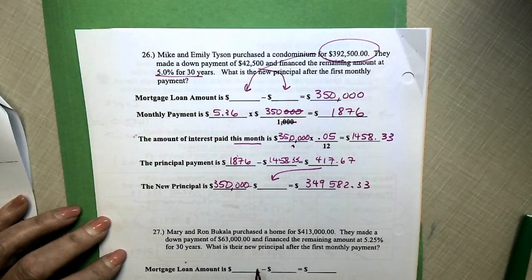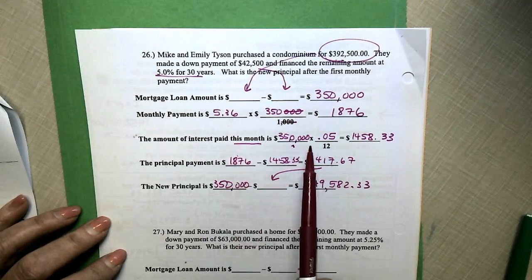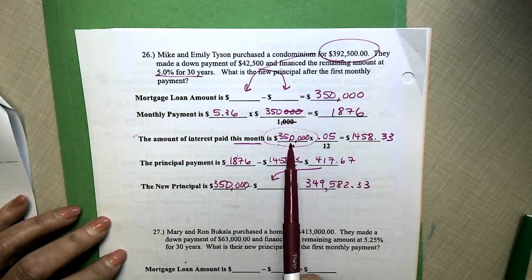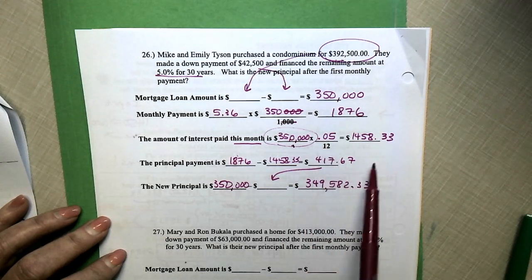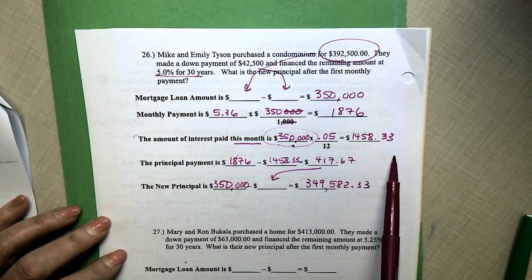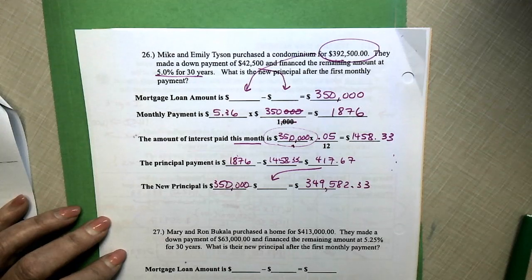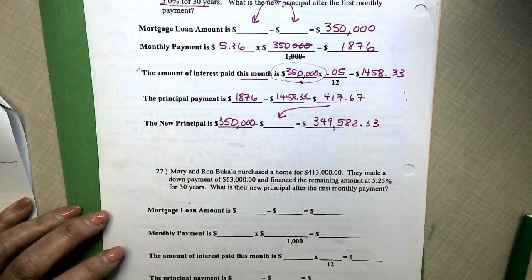I can look one up here, but then the next month, this would go there times 0.05 divided by 12. So you're paying, again, it's going down by like pennies every month, eventually dollars.